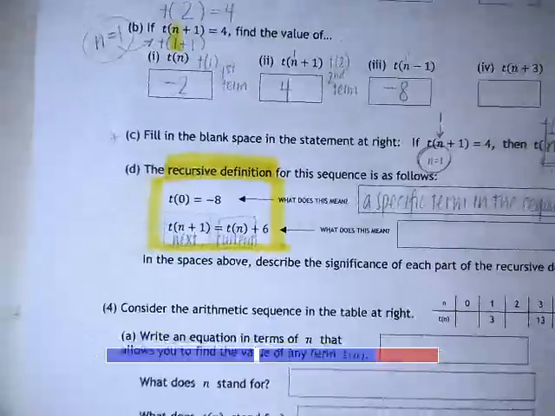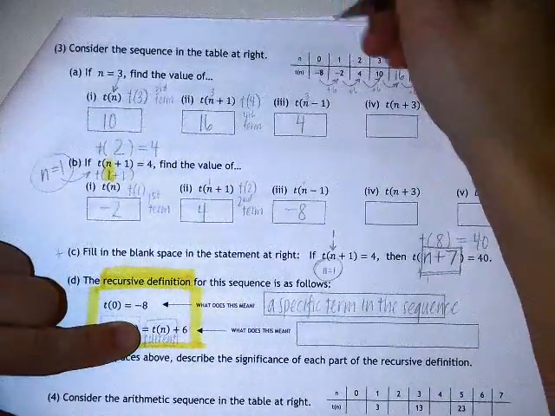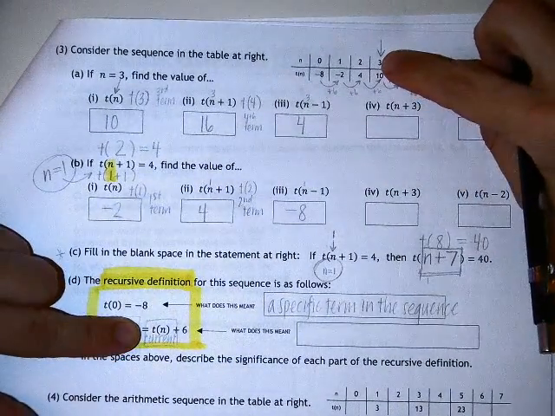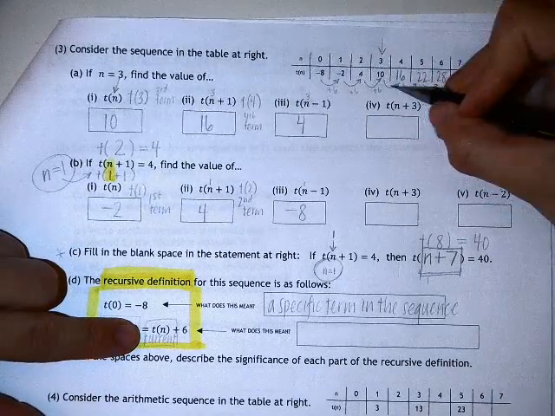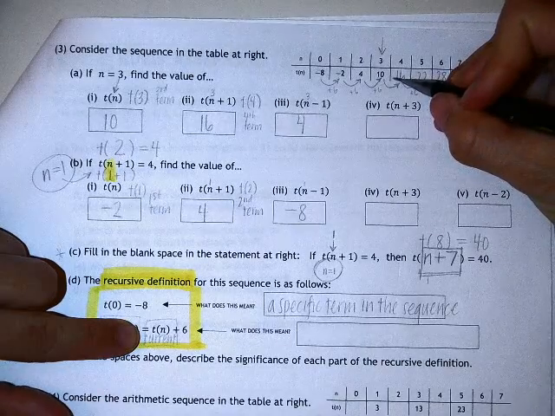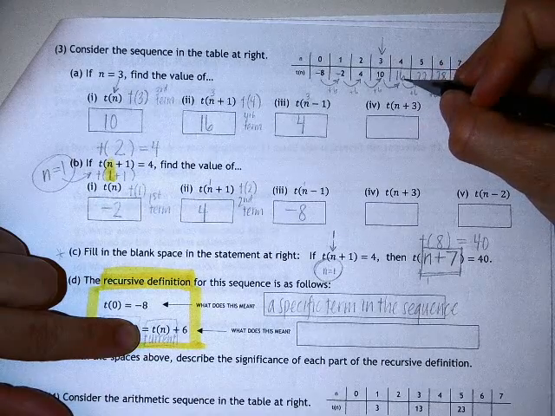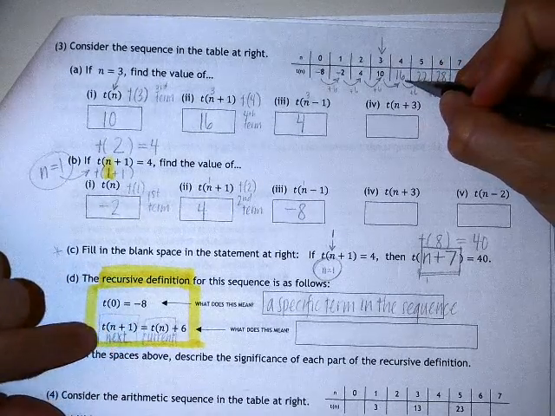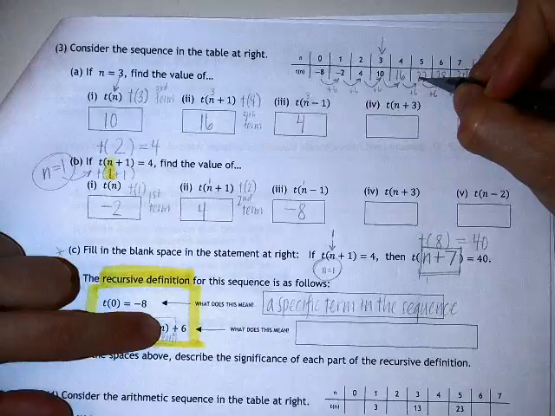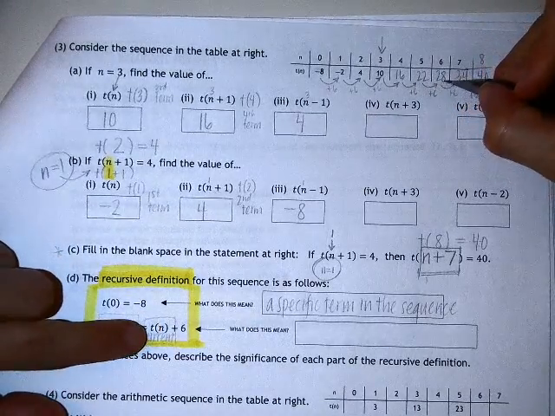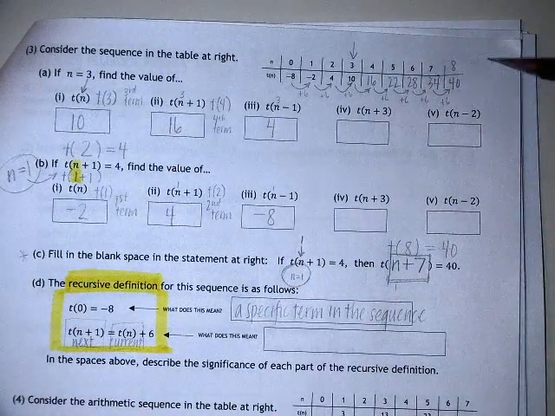So if you're not really sure what that means, let's look at the table and see if it makes sense. Let's say I'm currently at the 3rd term. This definition is saying to get to the next term, that would be 4, take the current term and add 6. And we know that's true. To get to the 4th term in the table, I had to take my current term of 10 and add 6 to it. And to get to the next term, I take the current one and add 6 to it. And then to get to the next term, I take the current one and add 6 to it. So notice how this definition would work for even the next term after this.